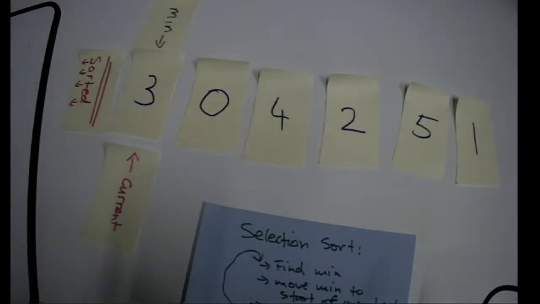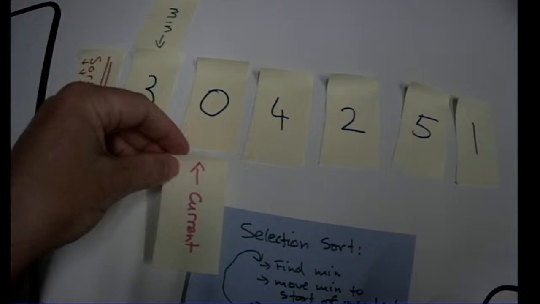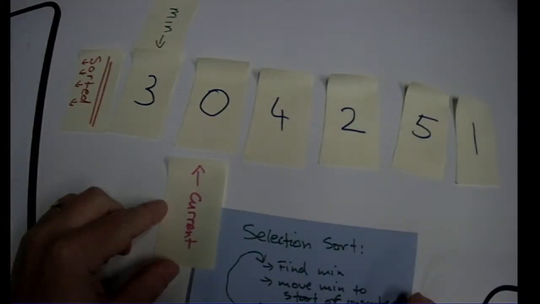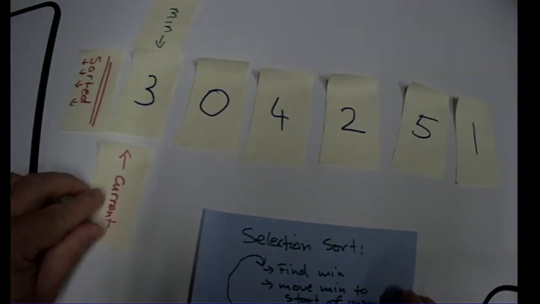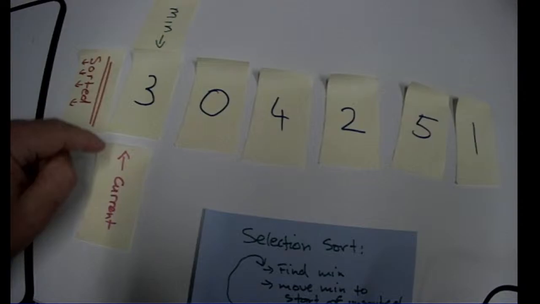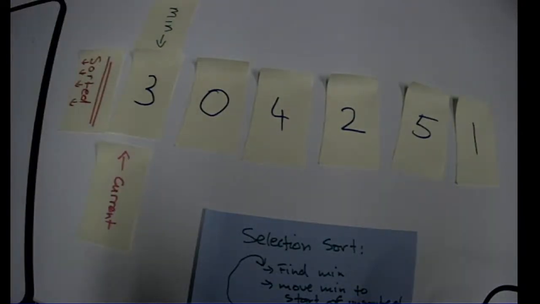So that's my guess as to what it's going to be. And then I'm going to iterate along the array, comparing things. So you can start here, it doesn't really matter. And you say, is current less than minimum? So if current is less than minimum, then we move minimum to where current is, and then we keep going.